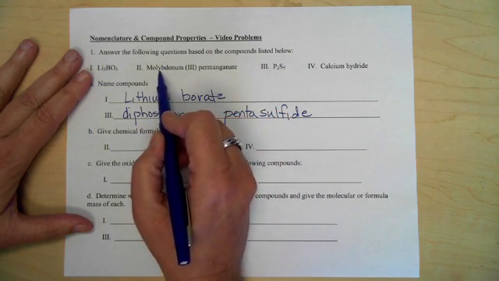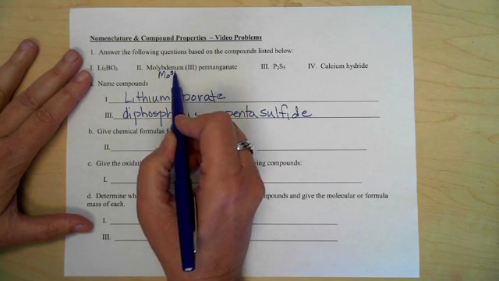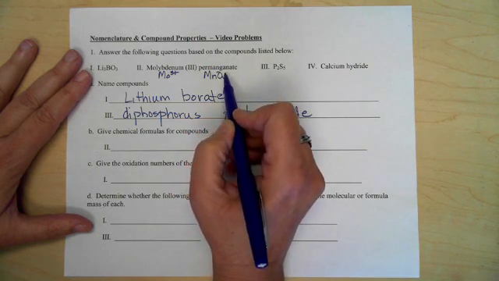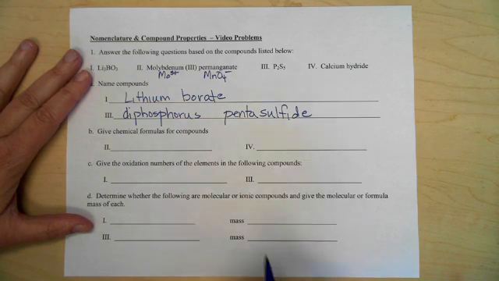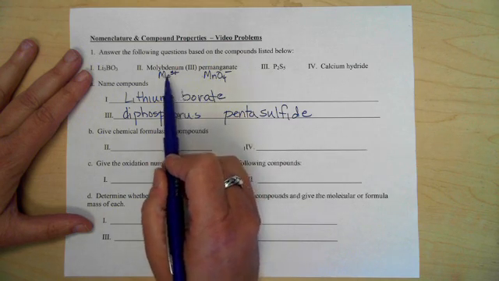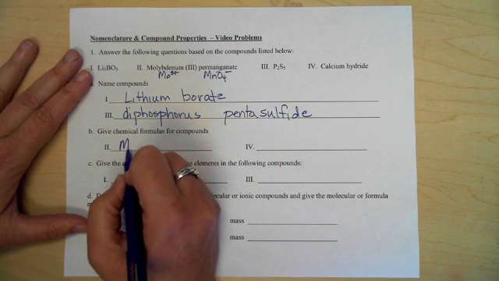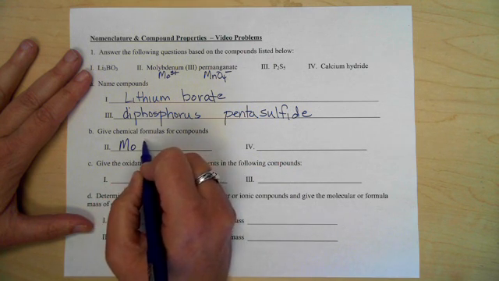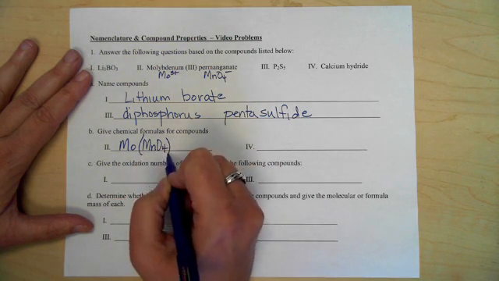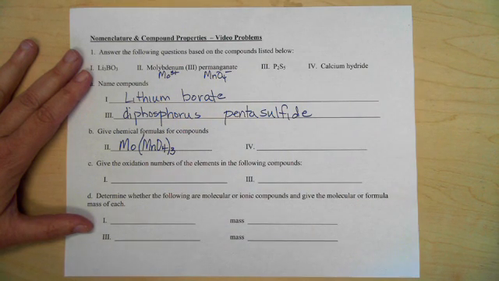Now, molybdenum 3, molybdenum is Mo. 3 means it's 3 plus. Permanganate is one of the polyatomic ions we need to know. So it's 1 minus, so the smallest number that both of them will go into is 3. So we need 1 molybdenum and 3 permanganates. So there's our molybdenum, there's our permanganate, and we need 3 of them. And when we have multiples of polyatomics, then we write it that way.